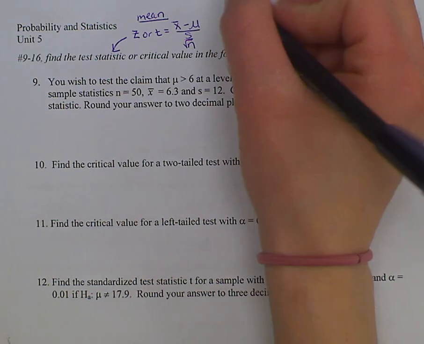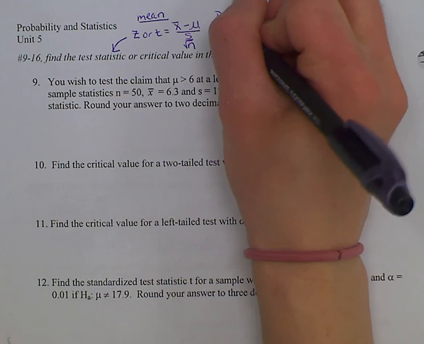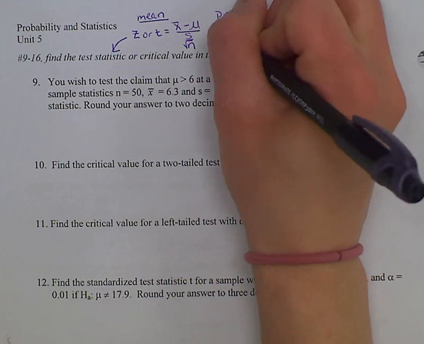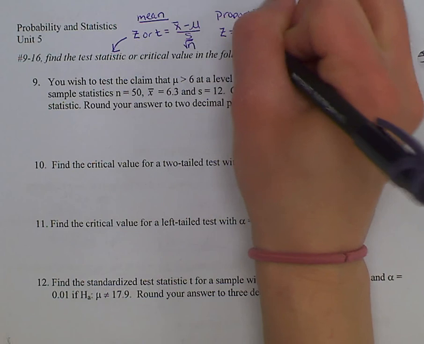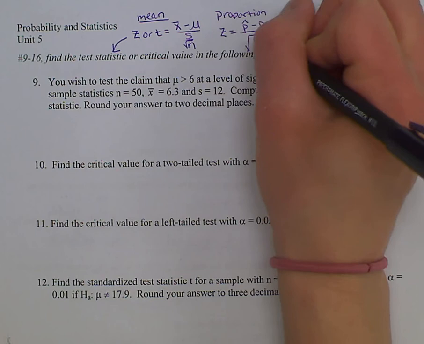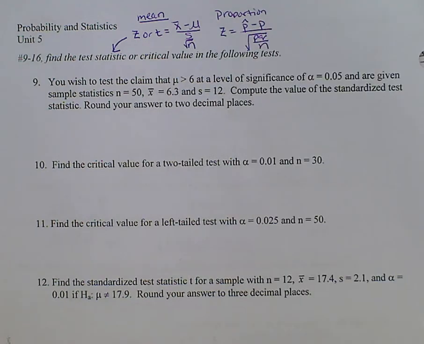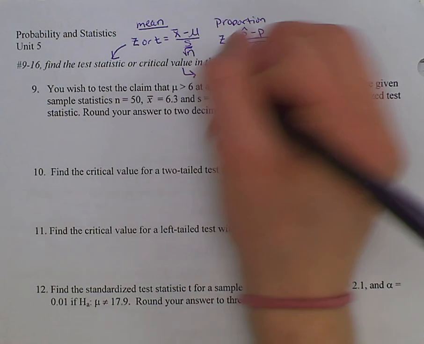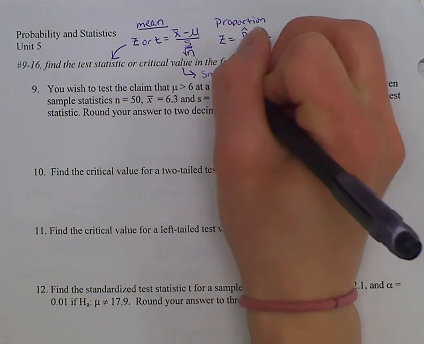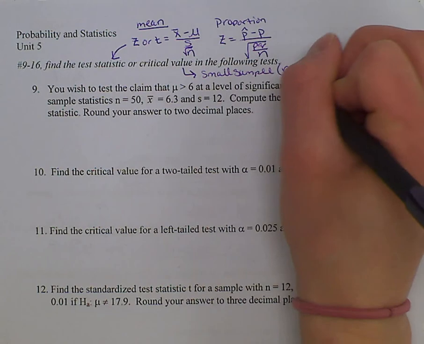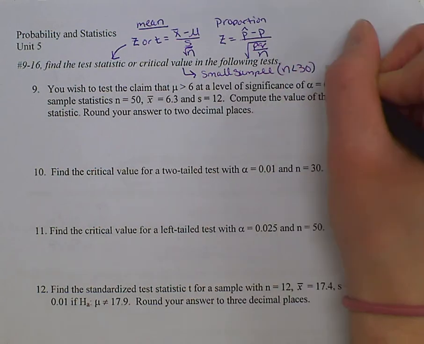If you are calculating your test statistic for a proportion, then z will come from p hat minus p over the square root of p times q over n. Now, your critical value. For a small sample, which is when n is less than 30, you're going to use the t-distribution.